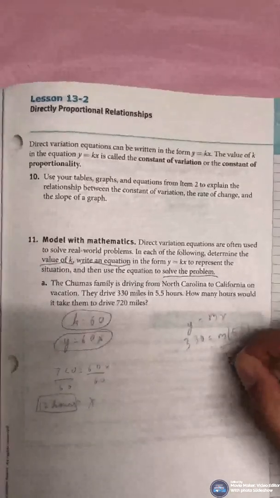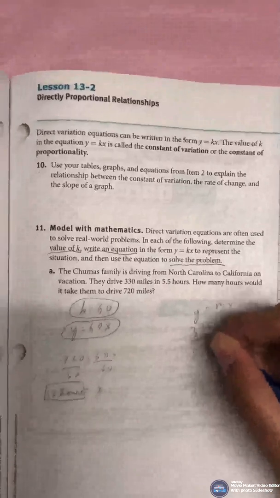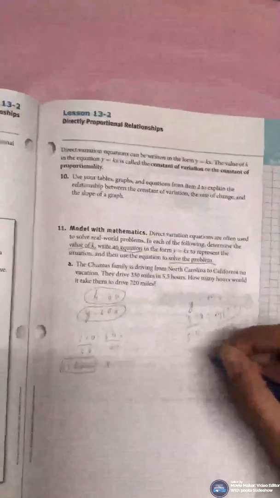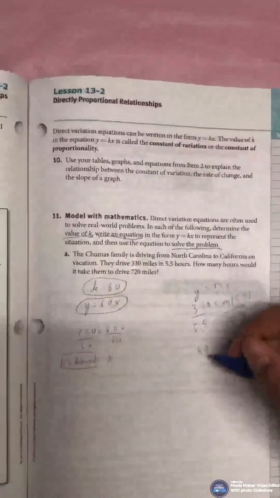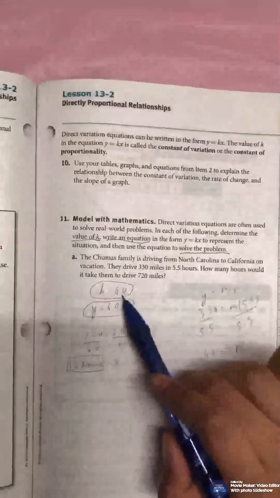So we divide by 5.5 on both sides, and then we get m equals 60. And we know that since k is the slope in the situation y equals kx, and so is m, our k would be 60. So this is how we get that k is 60. Then we have to write an equation in the form of y equals kx or mx. It's the same thing except you're just changing the variable. So our equation would be y equals 60x. So that's what we write here.